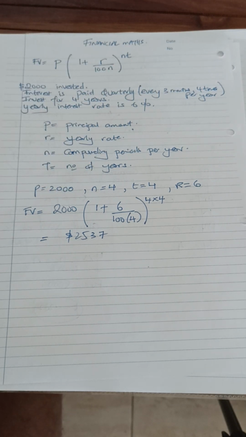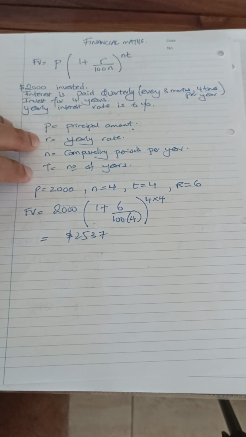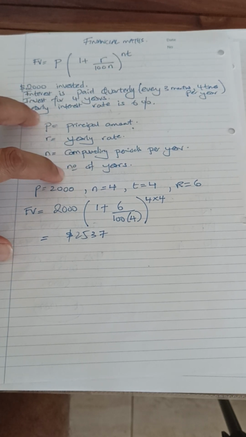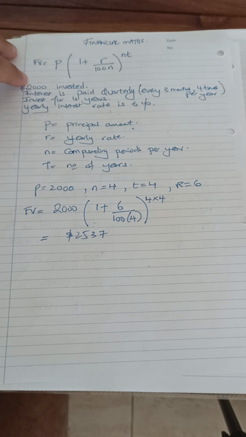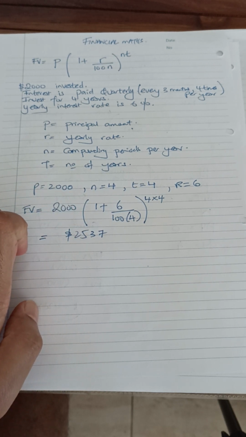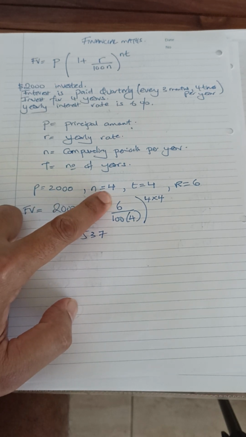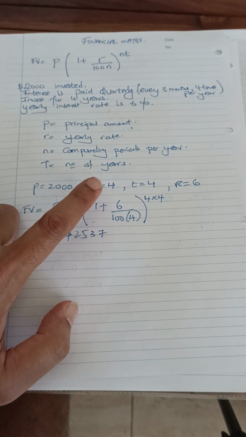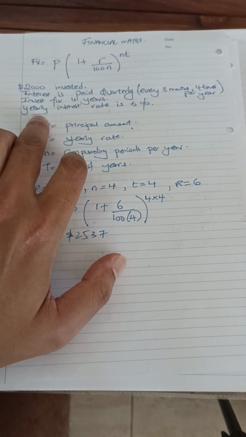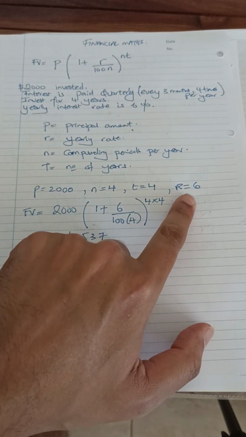So as you read the question, it's a good idea to actually write down each component of the equation. All right. So this is what we just went through. What's the meaning of each of them? Now, when you read the question, it tells you that you are investing $2,000. So that's the principal amount. So I write P as 2,000. Then when I continue reading, it says that interest is paid quarterly. So you know N is 4, okay, because it's the number of compounding periods. They're investing for 4 years, so that's T. T is 4. And then the yearly rate is 6%. So the R is 6.